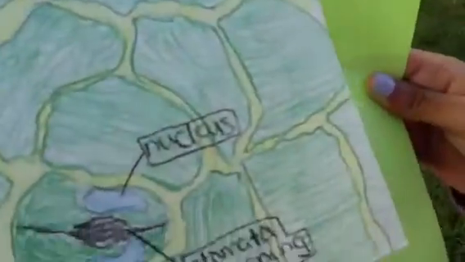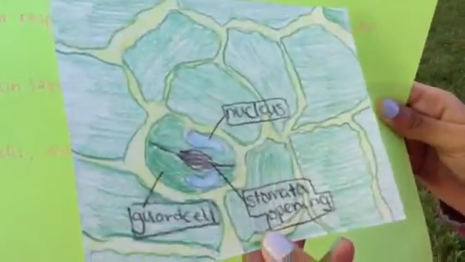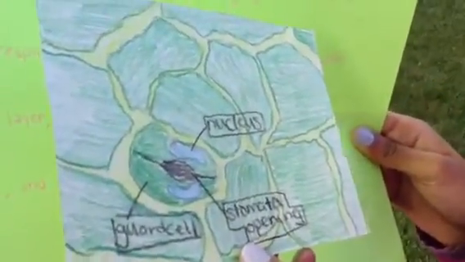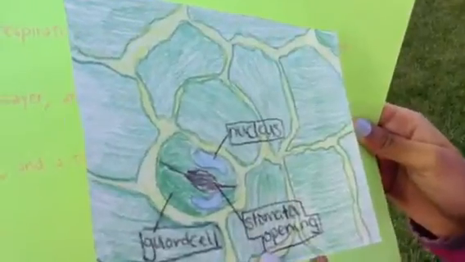This is a close-up view of a stomata. There's the nucleus, which of course controls the stomata. There's the guard cell and the stomata opening where the gases exchange.